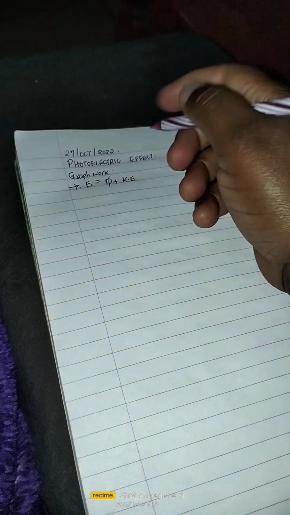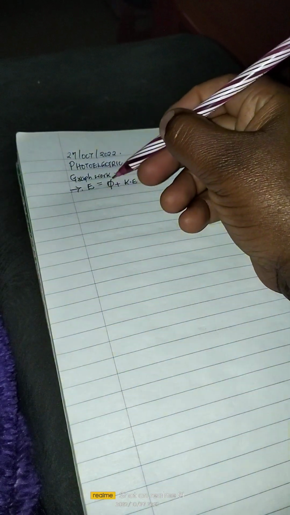Now the graph work is related to, or uses, an equation that we have learned in the topic, that is Einstein's photoelectric equation, which states that the amount of energy of the radiation is the sum total of the work function, the minimum energy required to dislodge electrons from the metal surface, and the kinetic energy that is going to be possessed by the electrons once they are dislodged from the metal surface. So E equals the work function plus the kinetic energy.